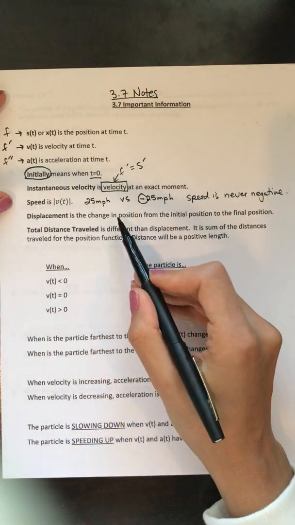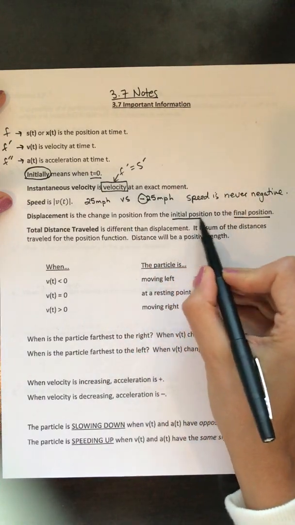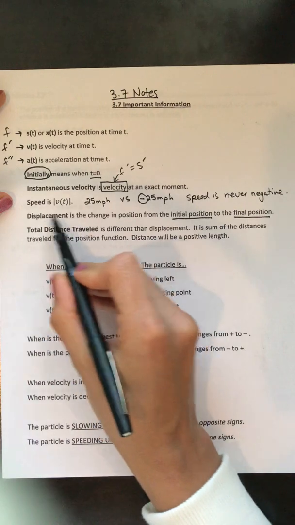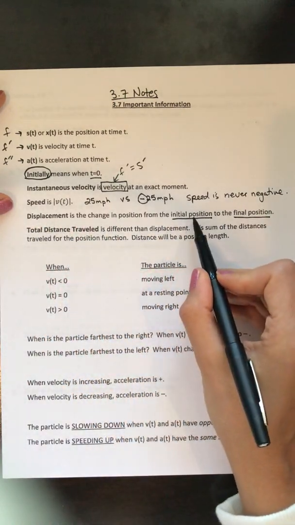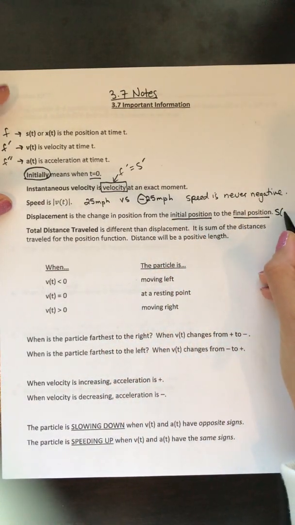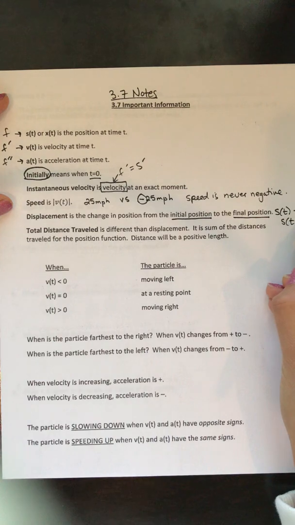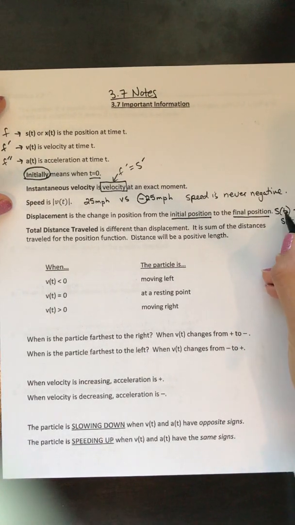Displacement, it's where you end up minus where you begin. It's the difference of two locations. It's a distance, okay? But it's not total distance traveled. And I'm going to do an example of that. So it's going to be s of the time at the end minus s of the time at the beginning. So s of t of 0 means the beginning time. I'm going to write t sub e as t ending, time ending, and time beginning.